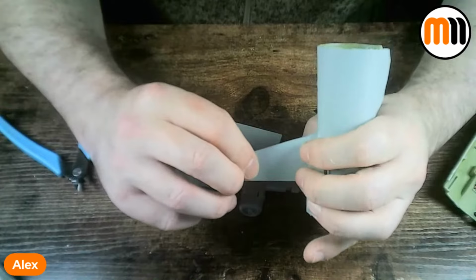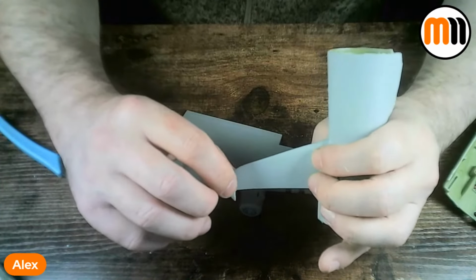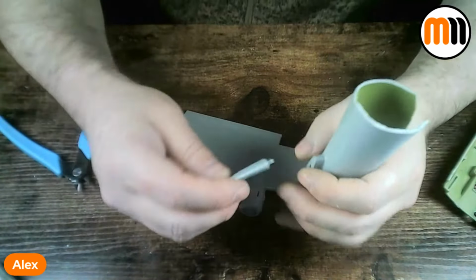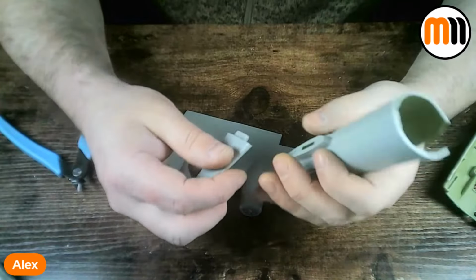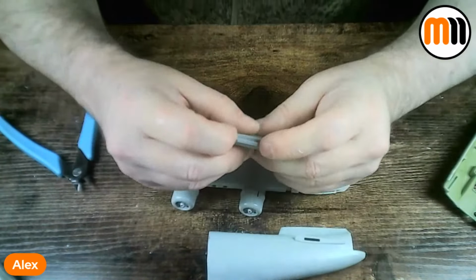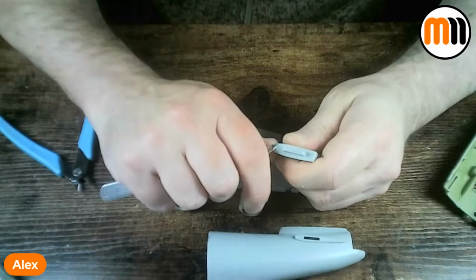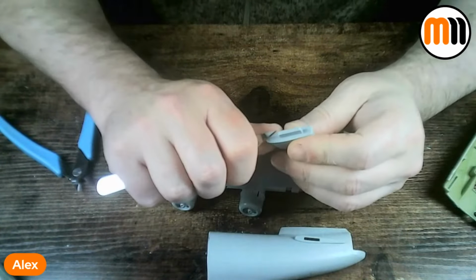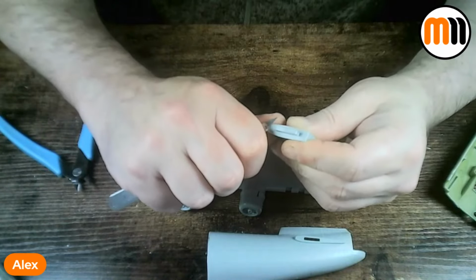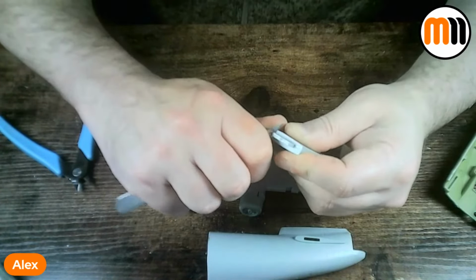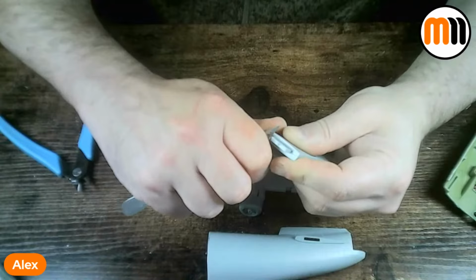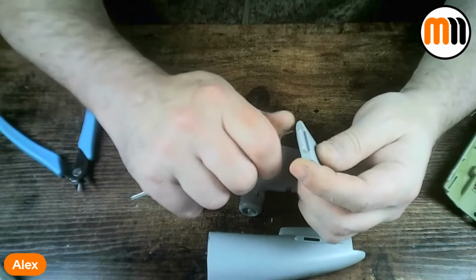Now, the thing I'm going to be careful about with the tail is that it actually goes on straight. And it is not very straight. That's because these halves are not quite aligned at the bottom, which is quite a common thing with old kits, right? They didn't have CAD.